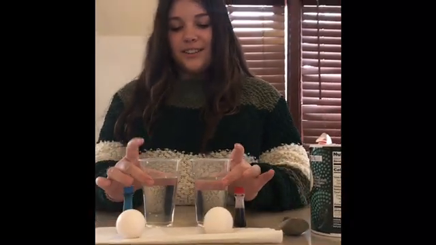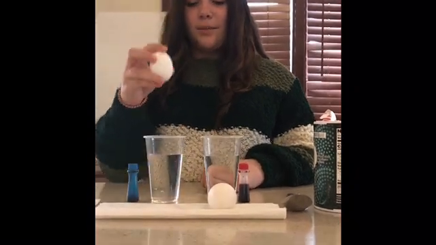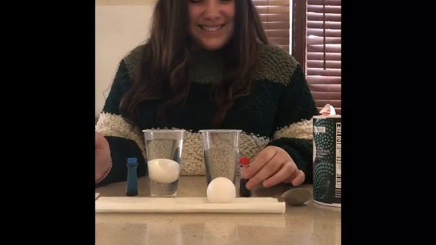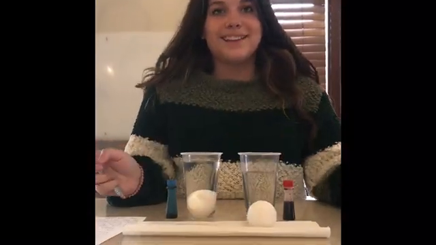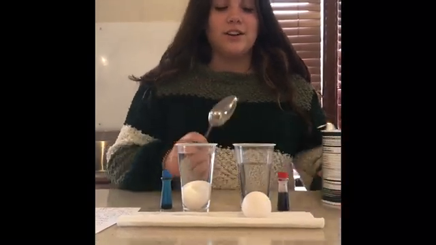So first, you need to add your raw egg to your fresh cup of water. Bloop. Now you want to add 4 tablespoons of salt into your other fresh cup of water.